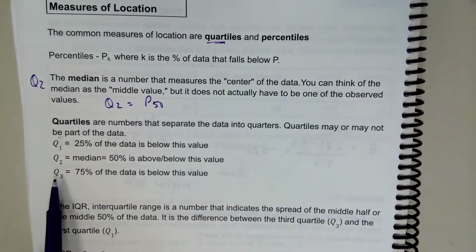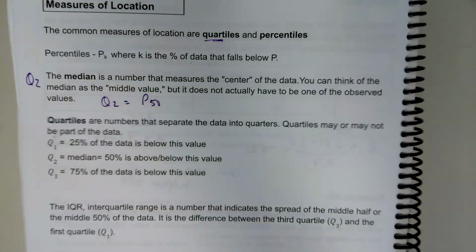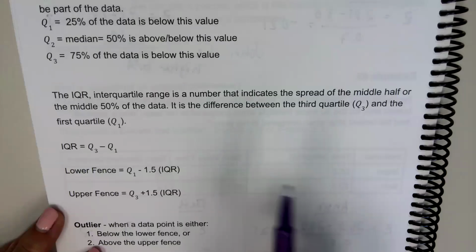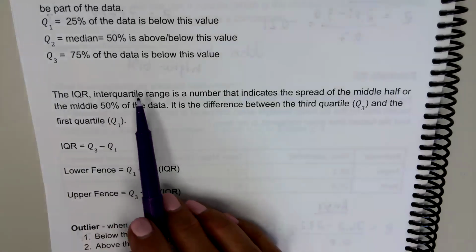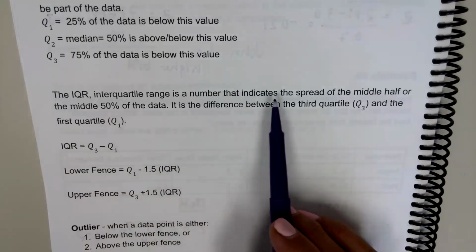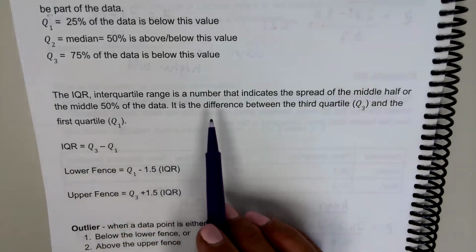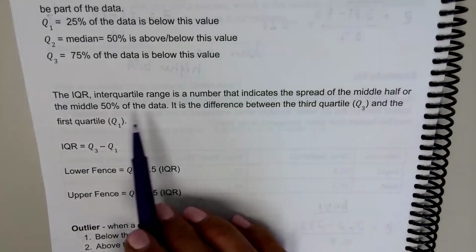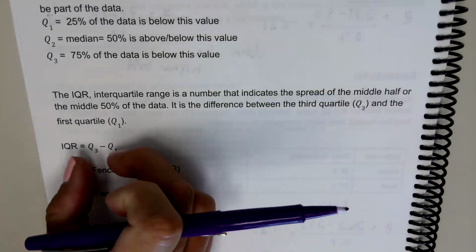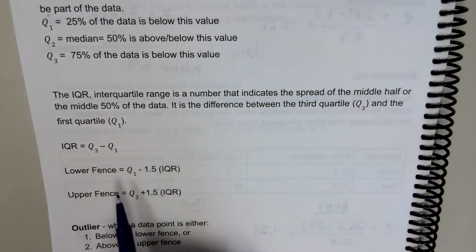We are going to use the Q3 and Q1 to calculate the IQR. So the IQR is the interquartile range. It's a number that indicates the spread of the middle half, or the middle 50% of the data. It is the difference between the third quartile and the first quartile. So it tells us where the middle 50% of the data is.